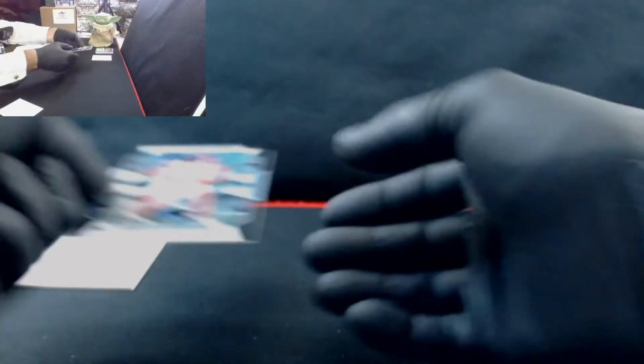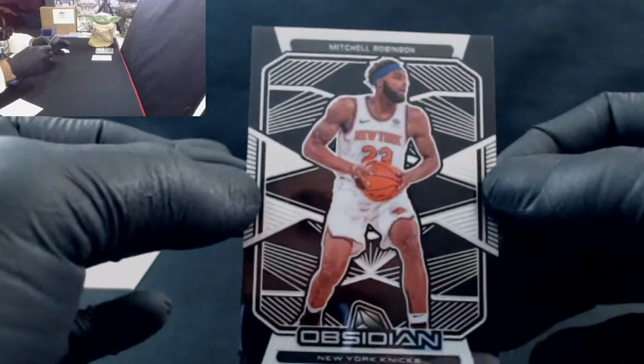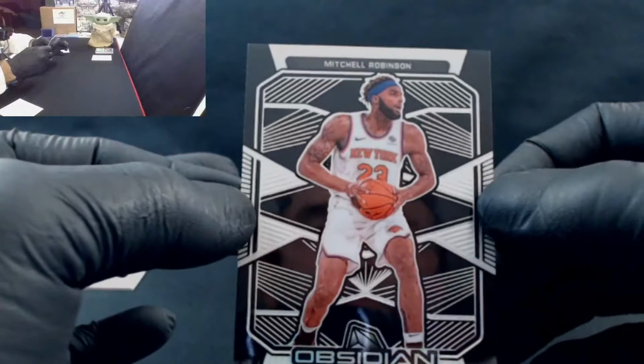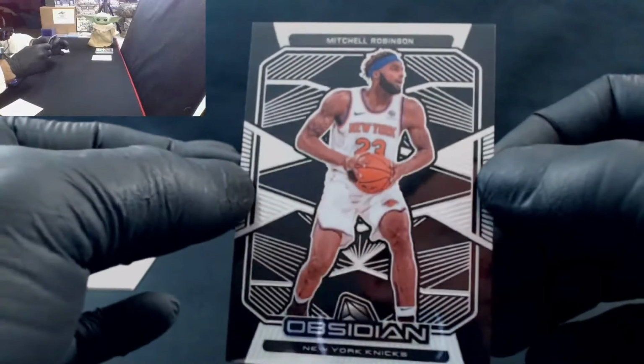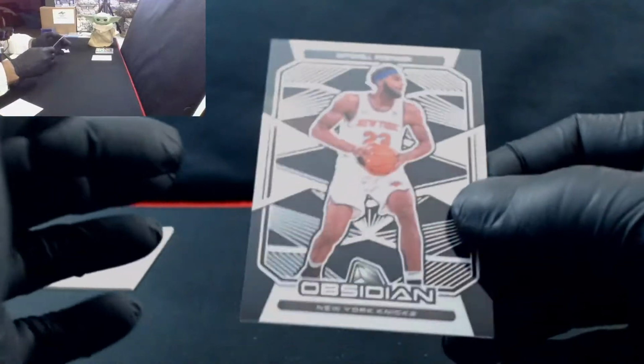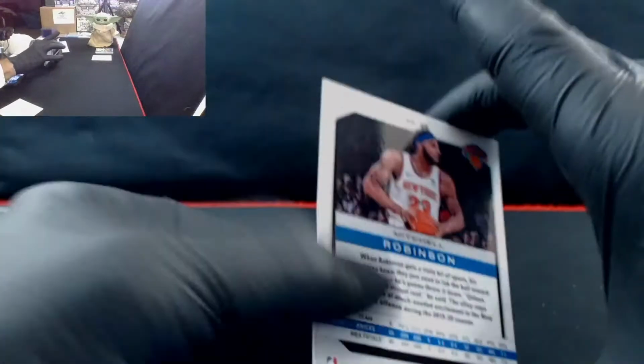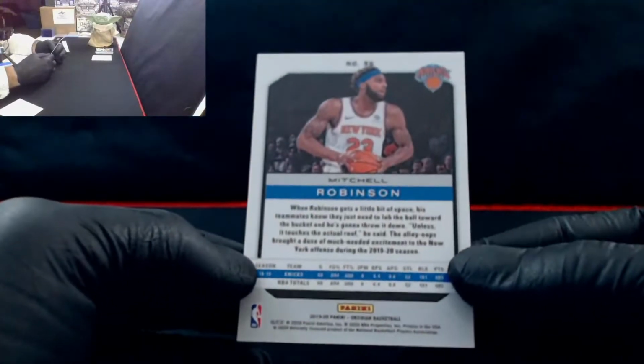All right, let's call out these hits, beginning where I left off. Yoda Mojo, looking for some rookie sickness out of the box. This is break one, first off the line, going out to the Knicks. Mitchell Robinson. See if it's got some numbers on the back. The card stock is sick. It's got a mirror refraction on it. Centering's dead on. Card looks gorgeous.